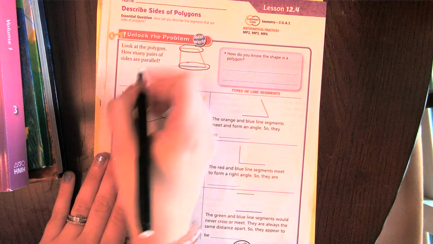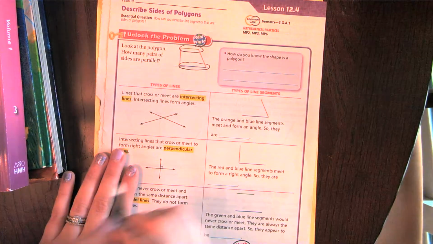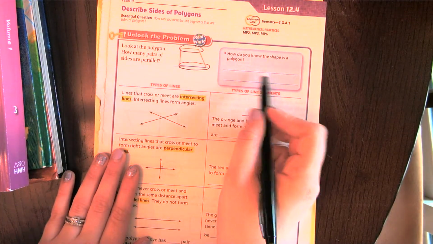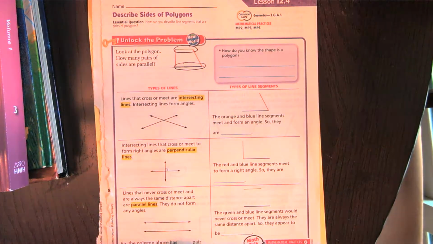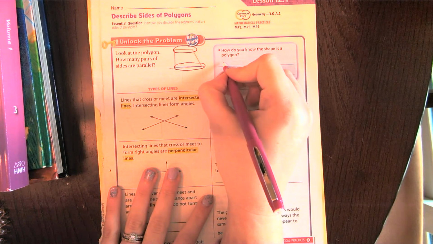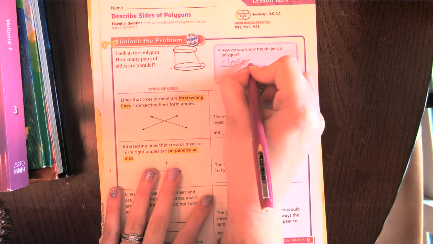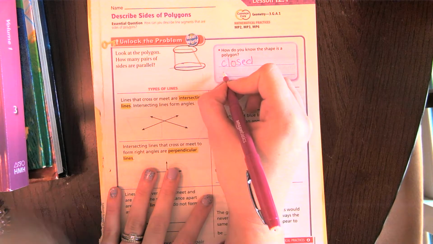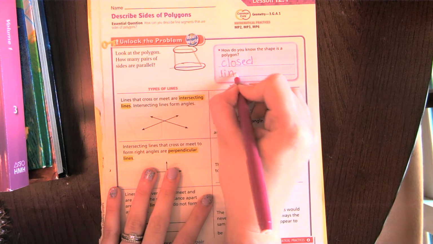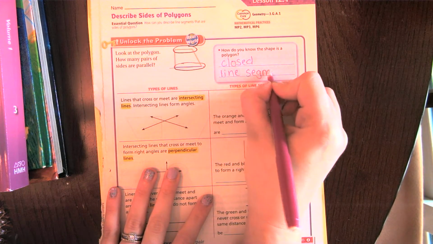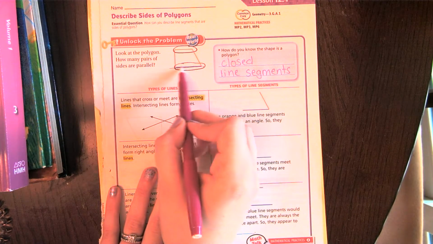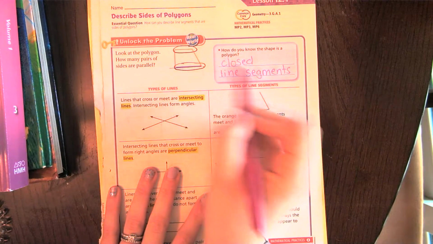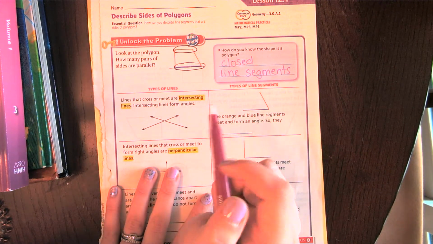So there is 1 or 2 sides that are parallel in this polygon. How do we know that this is a polygon? Well, there's 2 ways that we know it's a polygon. We know it's a polygon because it is closed and it's made up of line segments. We know that line segments are straight lines, they're not curved, and this shape is closed because it starts and ends at the same point.